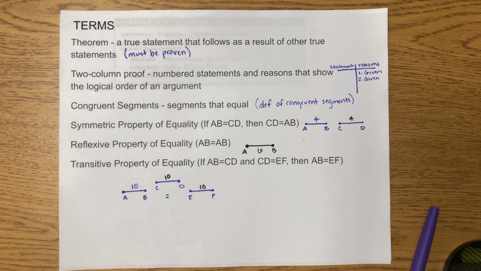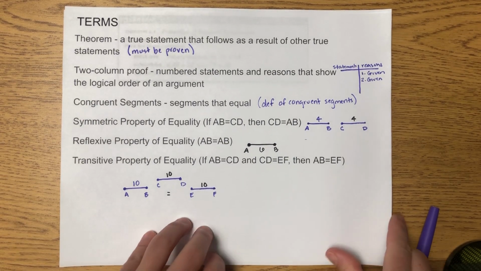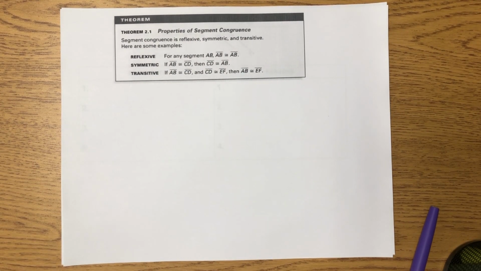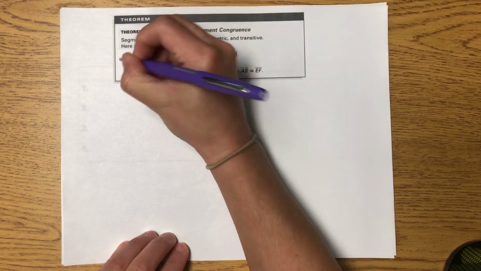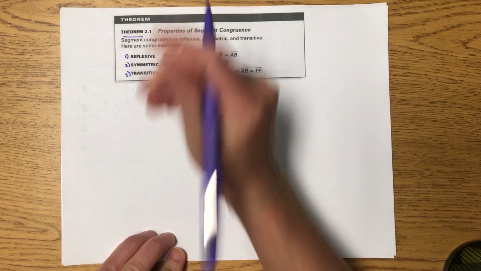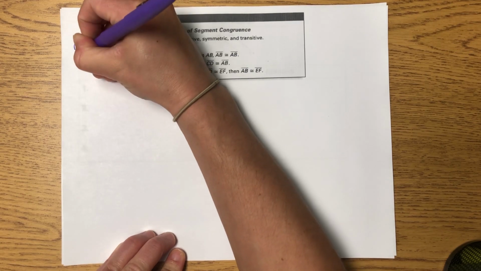And we're going to use these three properties in order to talk about congruence, because we're specifically talking about congruent segments. So let's go ahead and look here. It's the properties of segment congruence. Now, this is a theorem. This is a 2.1 theorem here, just saying we're in chapter 2. And basically what we need to show is that we need to prove all three of these properties. We have the reflexive property, the symmetric property, and the transitive property. And because it's a theorem, it must be proven. So all of our theorems must be proven.